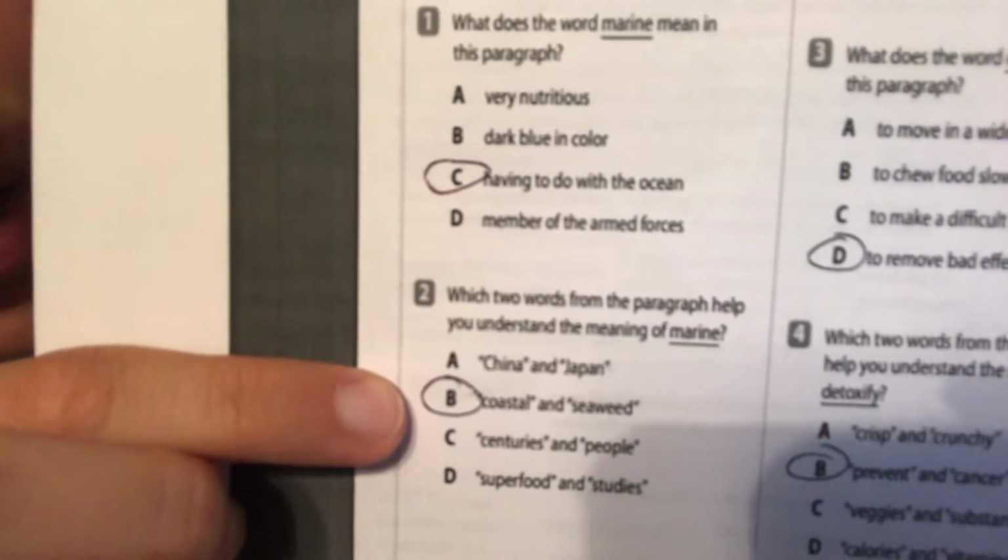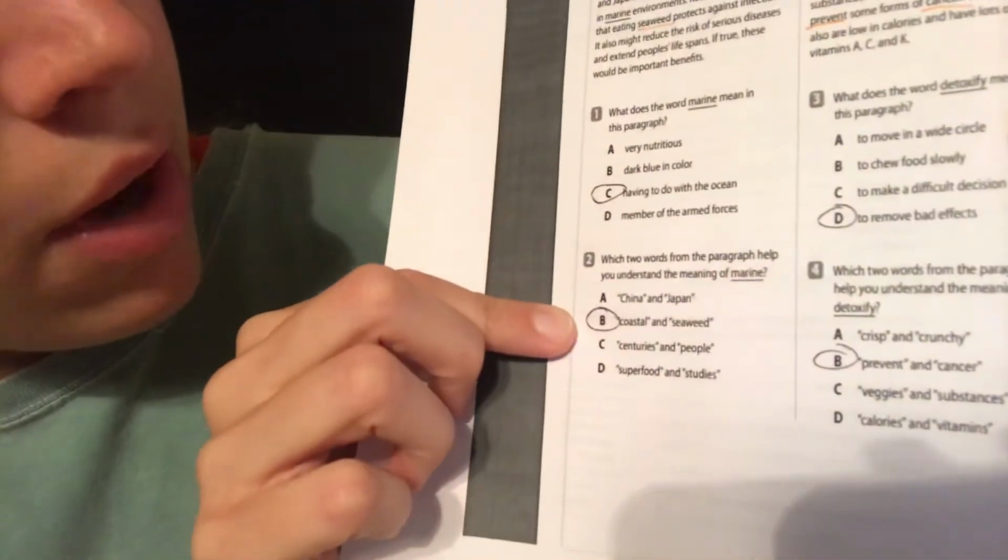And that is exactly why for number 2, the answer is B, coastal and seaweed. So you get my thought process with all this. I looked for those 2 specific words that helped me figure out what the definition of marine was. That was using my context clues.